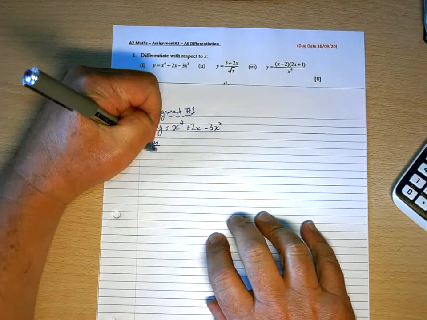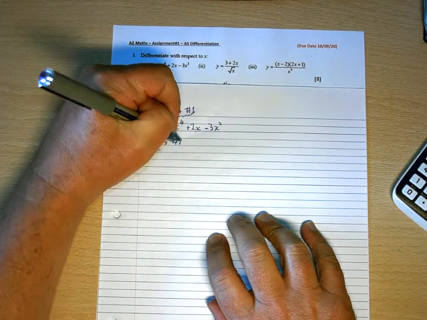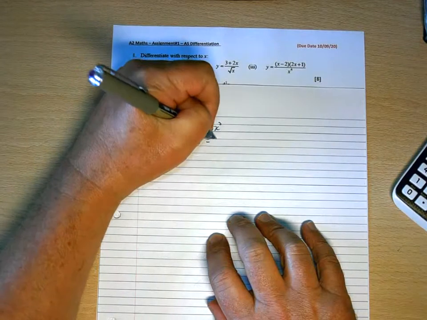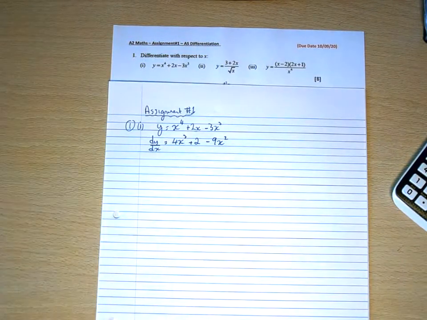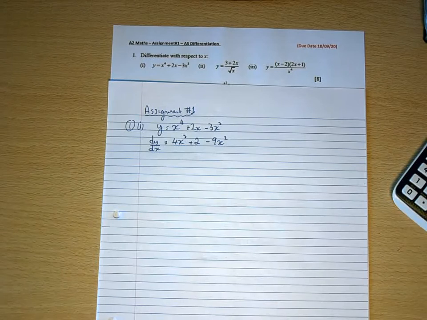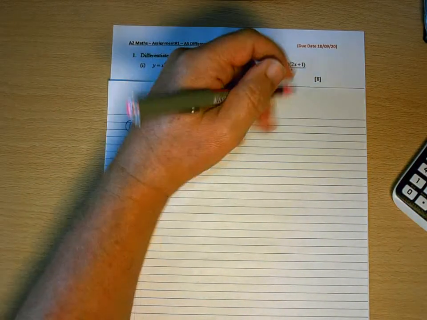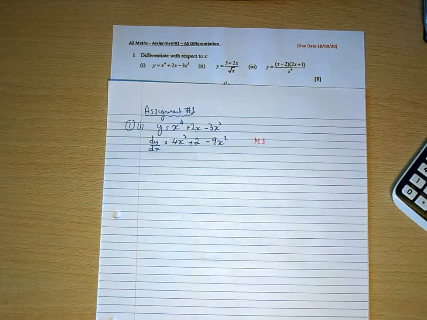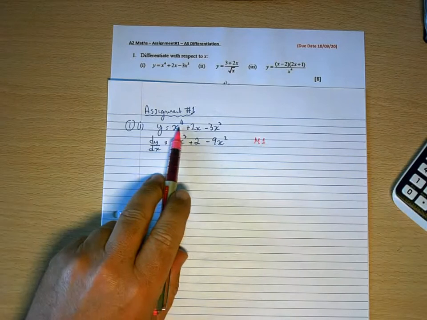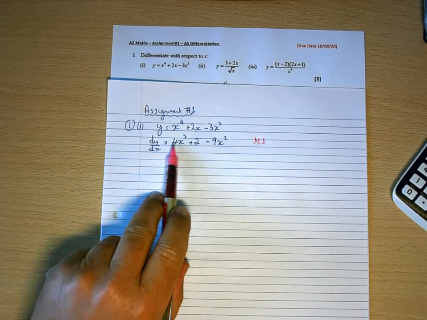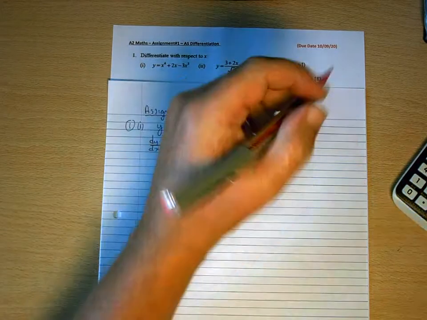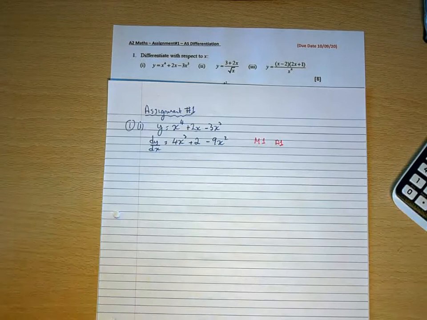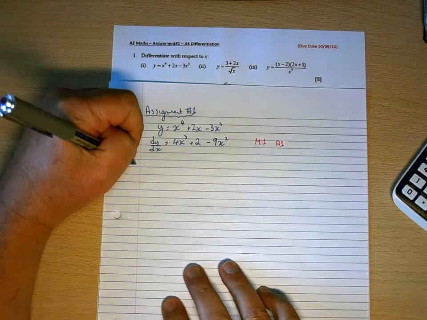So dy dx will be 4x cubed plus 2 minus 9x squared. So that's nice and straightforward. There are 2 marks for that. A method mark where I would be looking that you were doing the right thing, which is dropping the power down and then subtracting 1 from the new power, and then your answer or accuracy mark for getting the 3 correct terms.